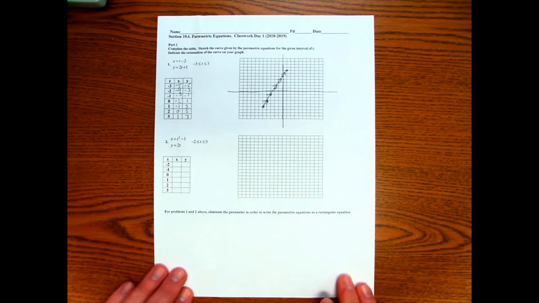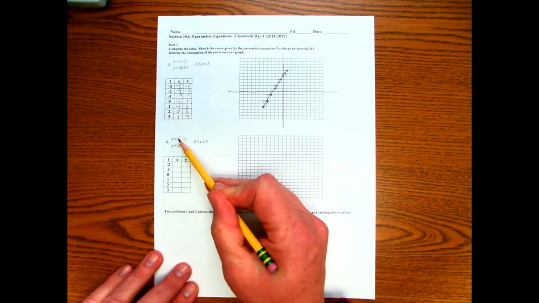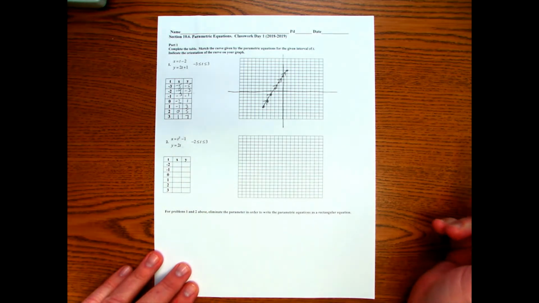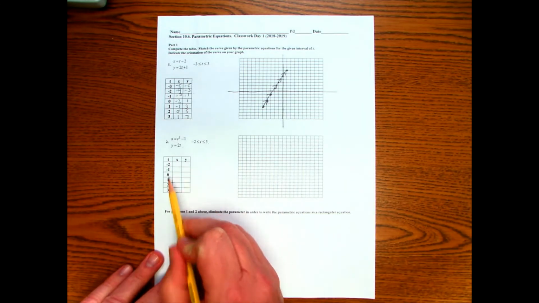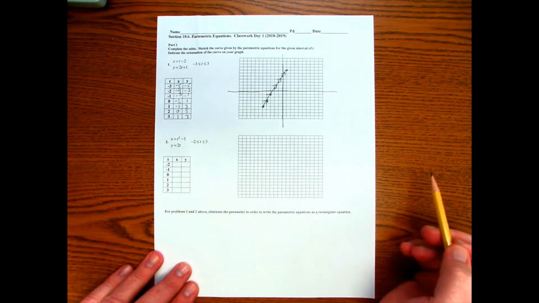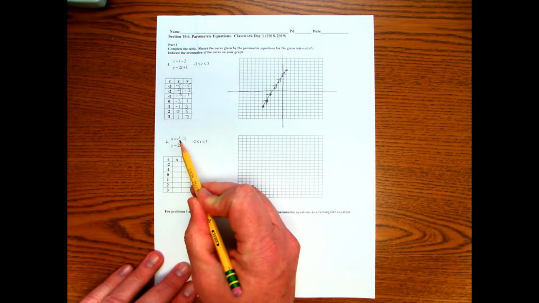Okay, another example, same story. We have a pair of parametric equations. The parameter is t. X and y are each defined in terms of t, and the t values we're concerned with here go from -2 to +3. So we have a table set up with the integer values going from -2 to +3 inclusive. So the -2, plug it into the x equation.